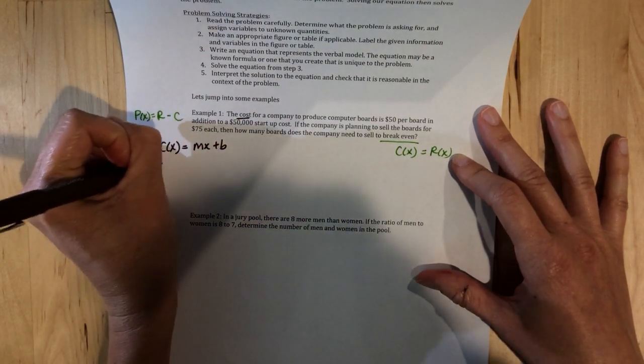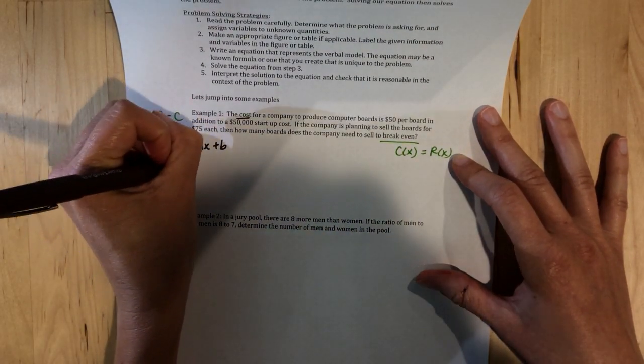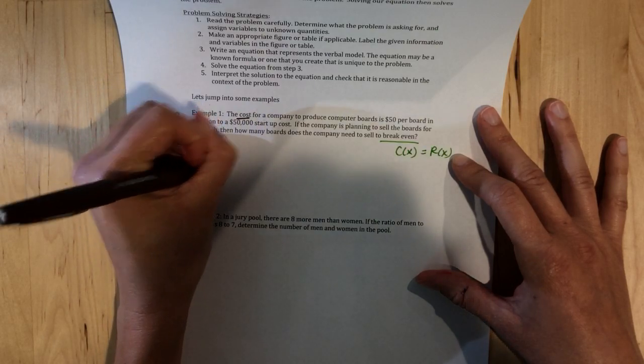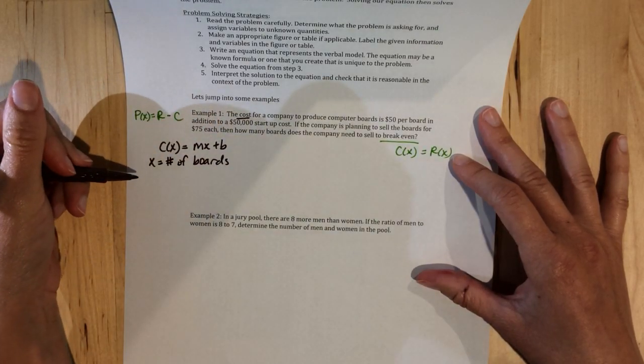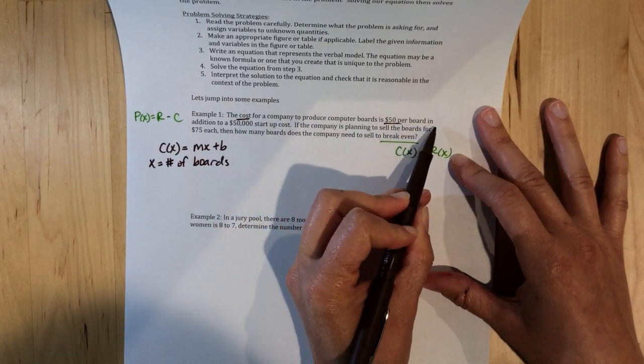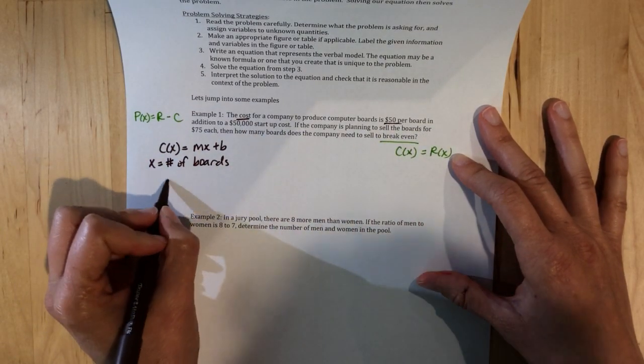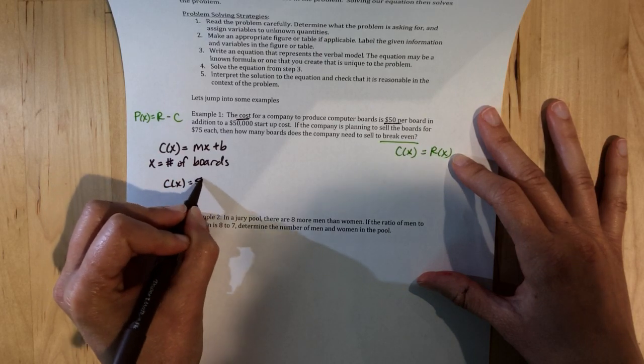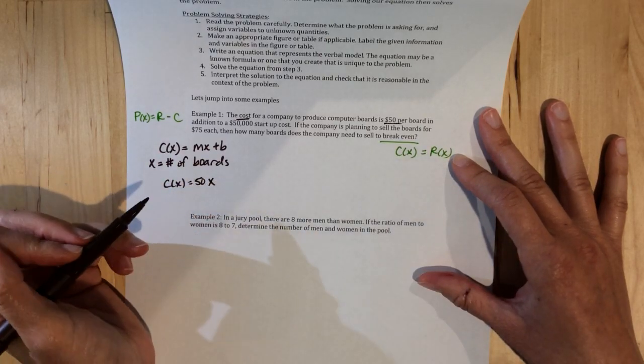X is equal to the number of boards. In this situation, X is the number of boards. Like it says, it costs us $50 per board. So for our cost equation, that's $50 per board.